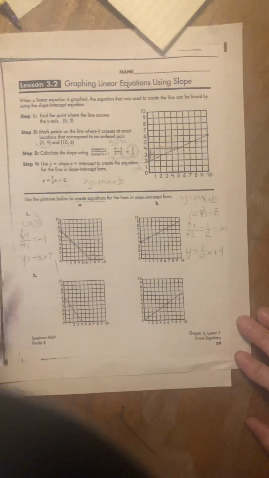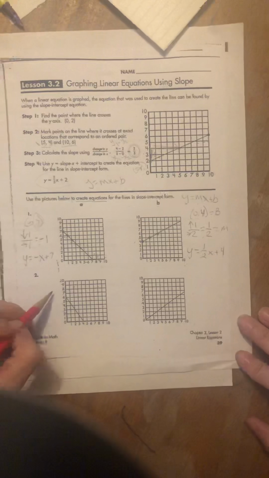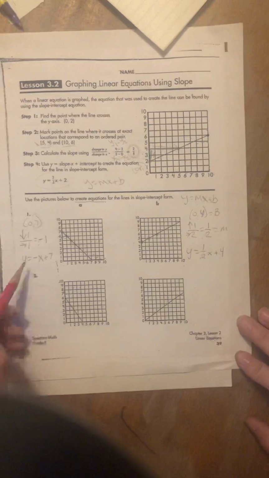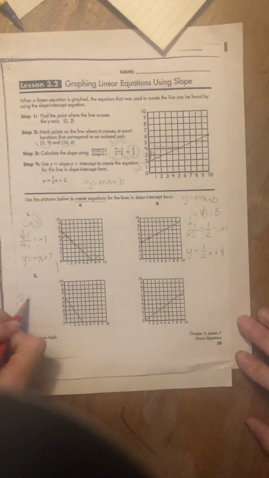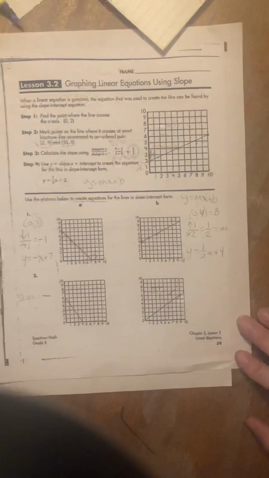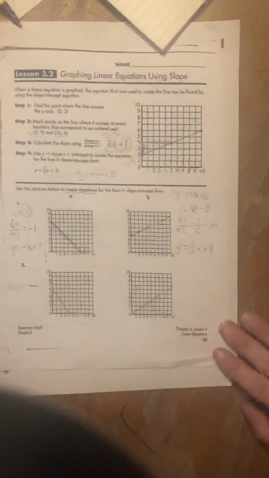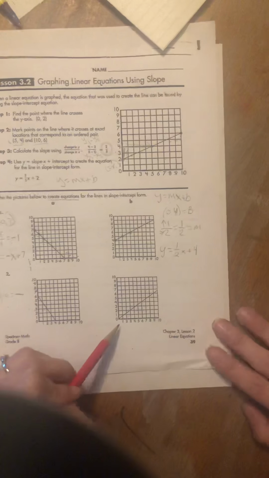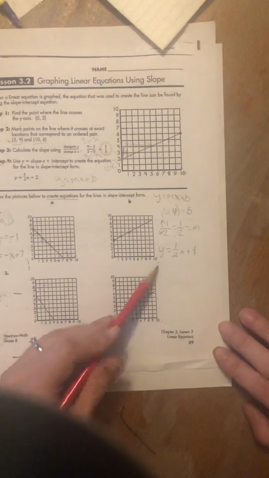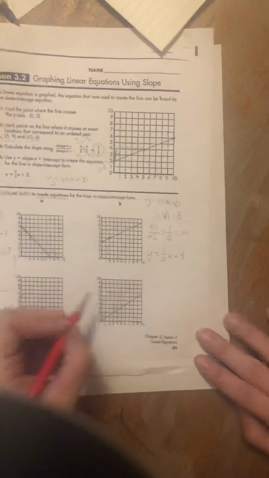All right, if I was able to do number 1, you were able to do number 2. Notice number 2, you have a falling line. That line is decreasing in value. My slope is going to be negative. And then number 2b, I have an increasing line. It is rising. My slope is going to be positive.